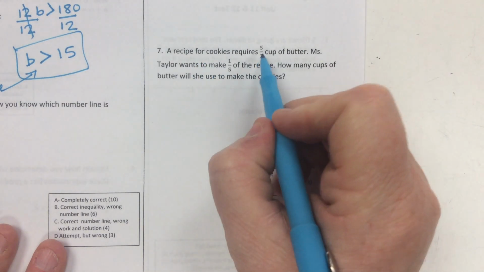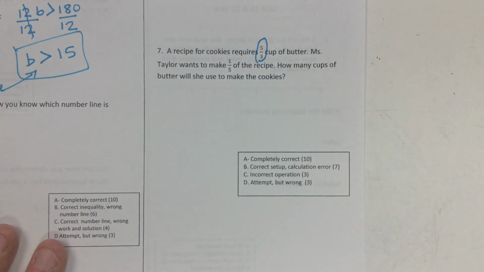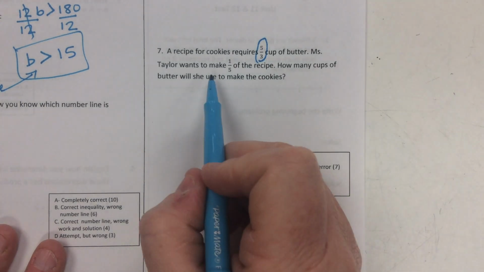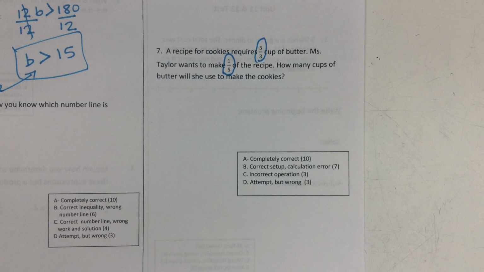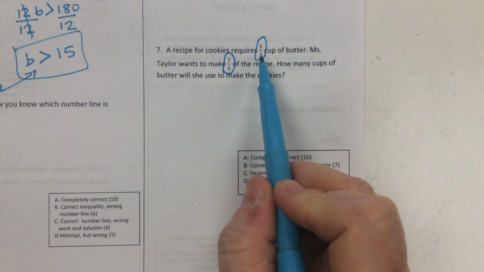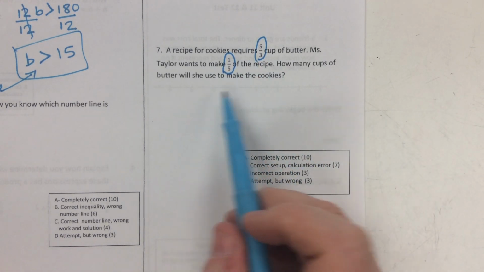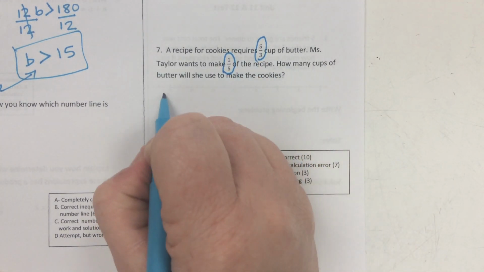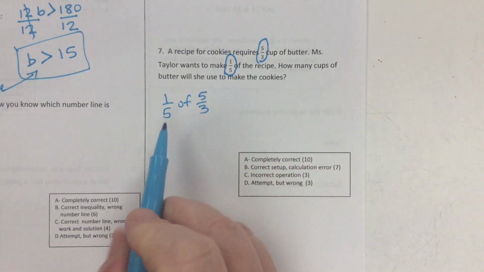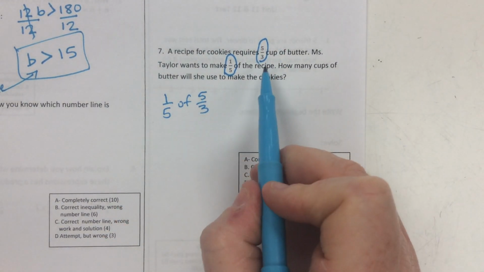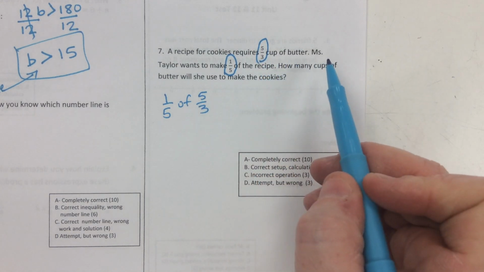A recipe for cookies requires 5/3 cup of butter. It's a certain amount. That's 1 2/3 cups. Miss Taylor wants to make 1/5 of that recipe. So she only wants to make a part of that amount. So we know we're going to use less than this. How many cups of butter? Well, what we want to know is 1/5 of 5/3, correct? We want 1/5 of the amount of cookies, so we're going to need 1/5 of the amount of butter.